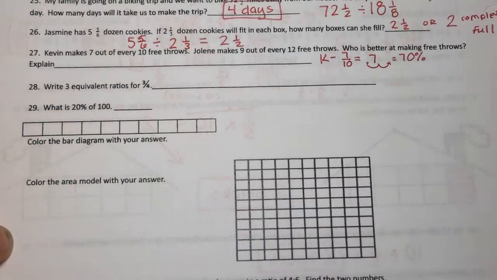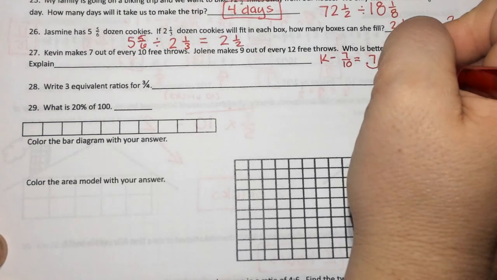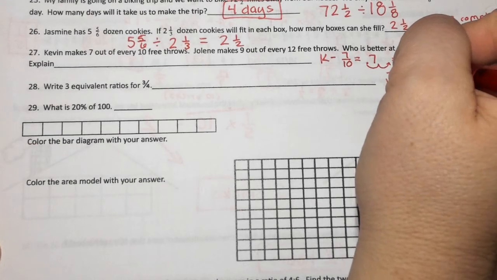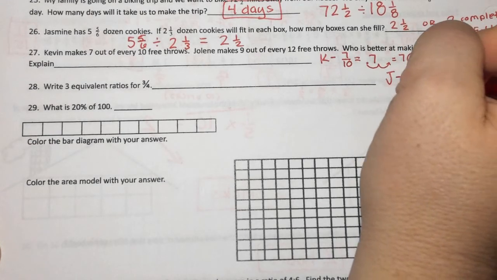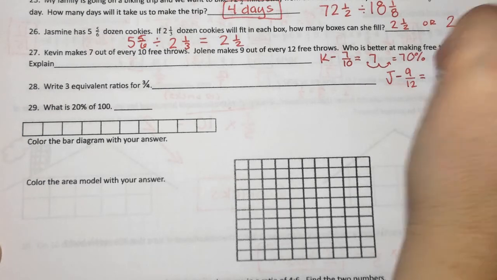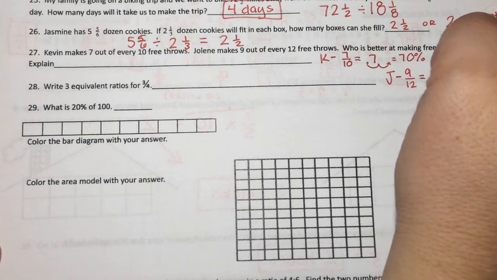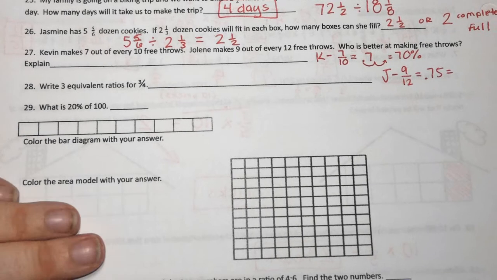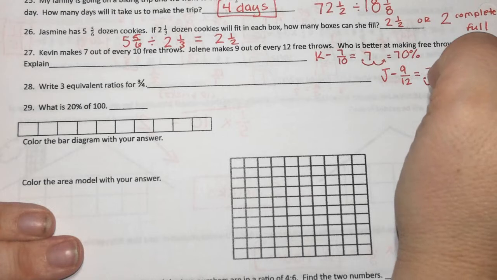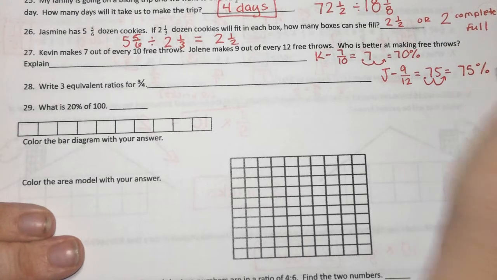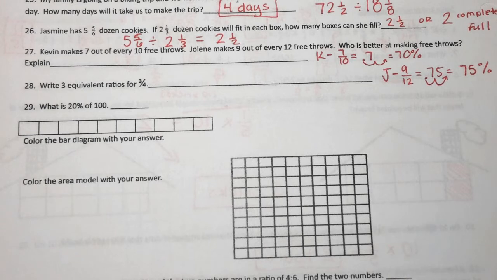All right, so now let's look at Jolene. What's Jolene's ratio? 9/12. Very good. So we're going to divide that. 9 divided by 12 gives me 0.75. Y'all got those calculators. Make sure you're working this with us if you haven't done it this way. Now we can move that over 2 places. So what percentage did Jolene make? 75%. So you see how that gives us a very clear comparison.